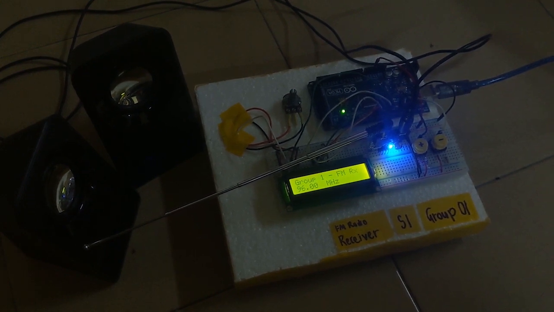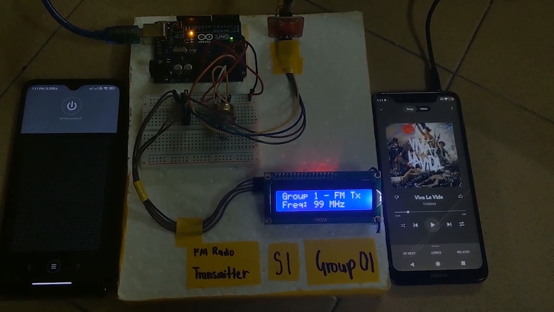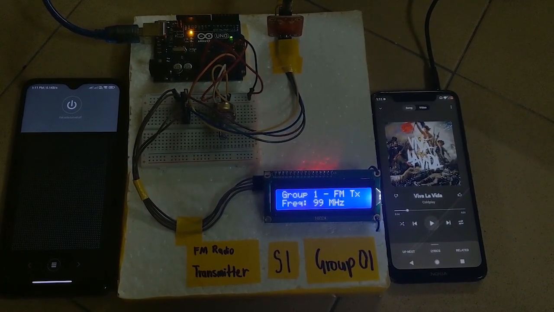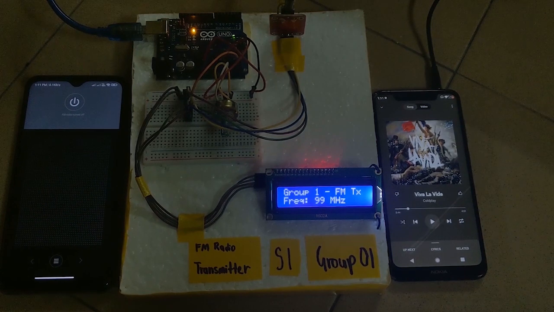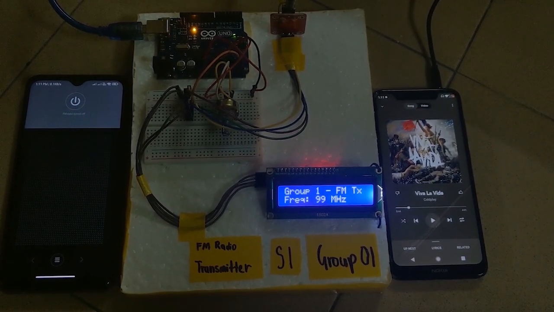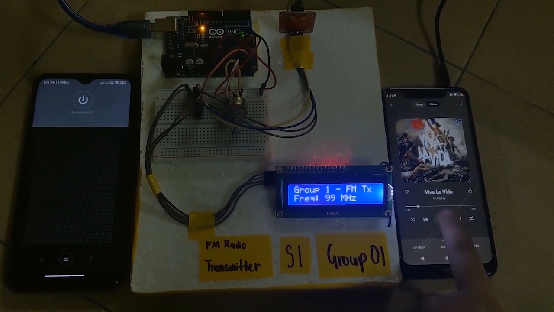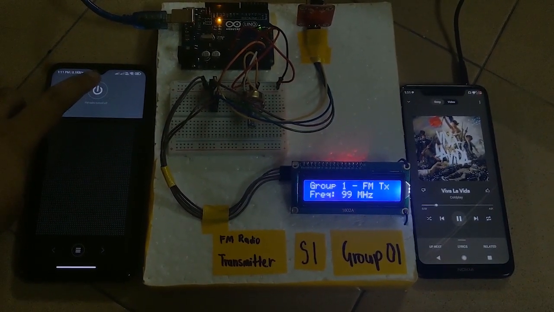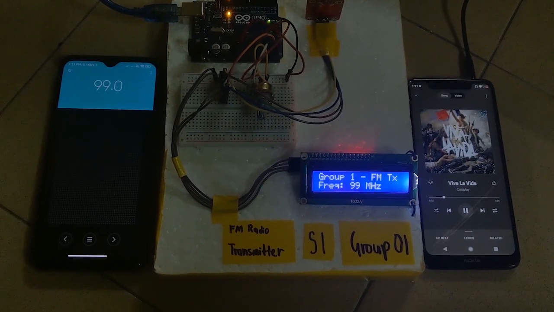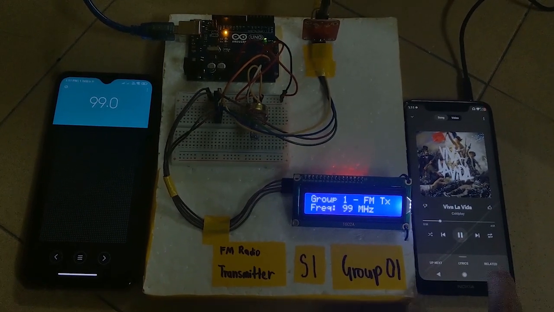That's all from the demo for the FM radio receiver. Okay, this is our FM radio transmitter. This prototype will transmit the audio to the radio signal. For this demo, we will use 99 megahertz frequency. To prove this, I will play the song Viva la Vida, and by opening the radio on the phone, we will get the song. To prove it more, I will change the song.